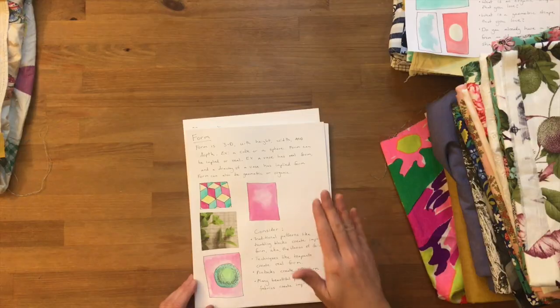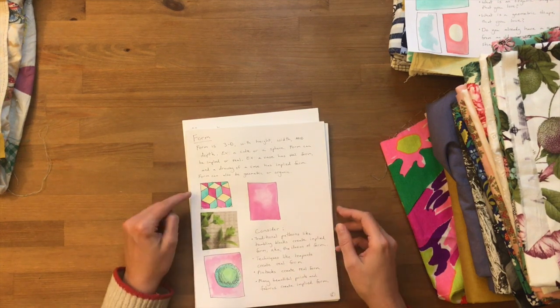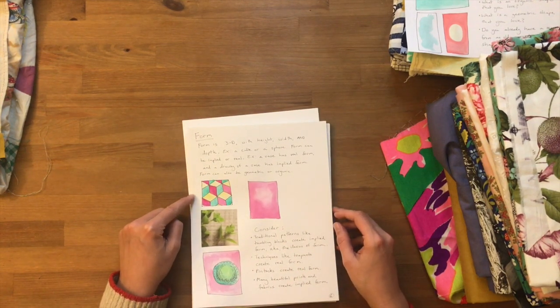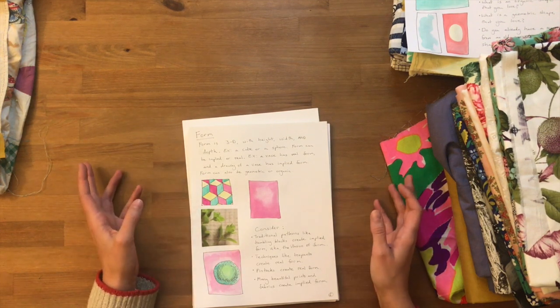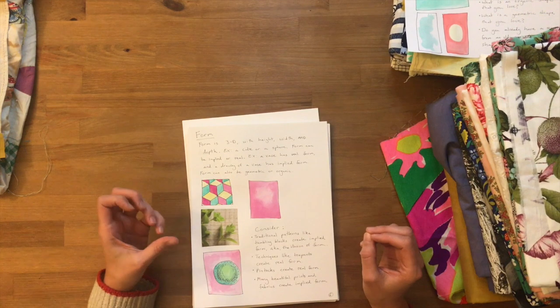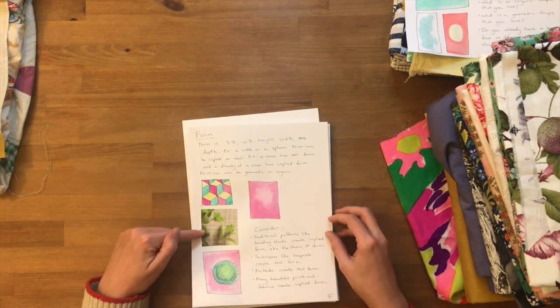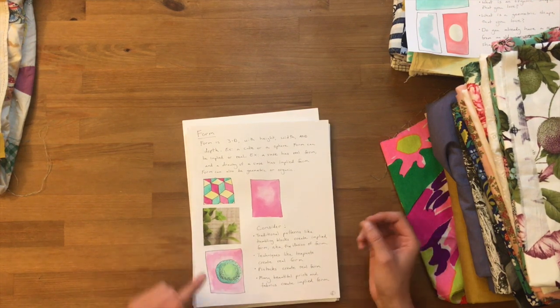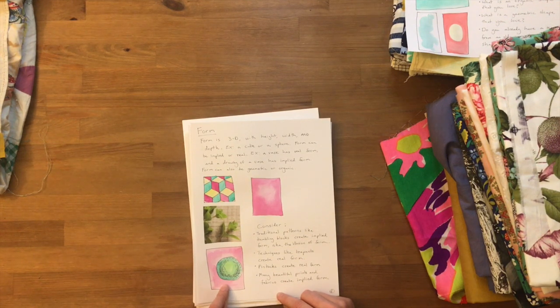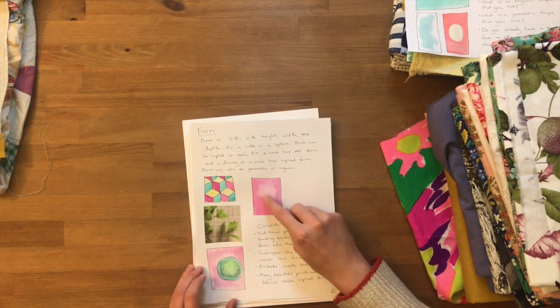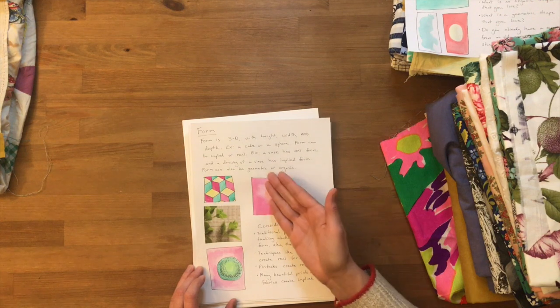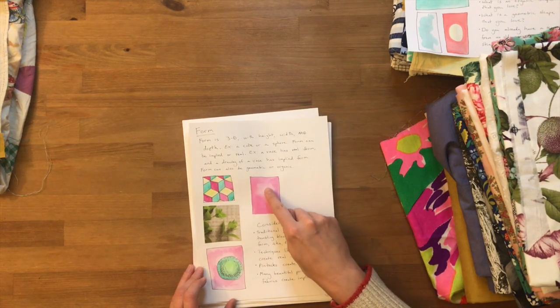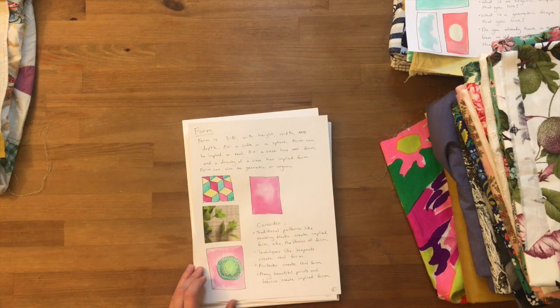Okay, we're moving on to form. Form is 3-dimensional. You can see I've drawn a tumbling blocks quilt pattern that creates the illusion of form just by using shapes. It's really an amazing, clever pattern. I've also chosen a photograph of some leaves that look 3-dimensional. I have tried my best to illustrate some trapunto where something is stuffed and fluffy. And then here, created the illusion, perhaps, that things are raised where this pink is lighter and things are lowered where the pink is darker.